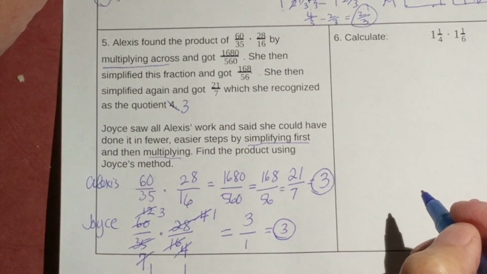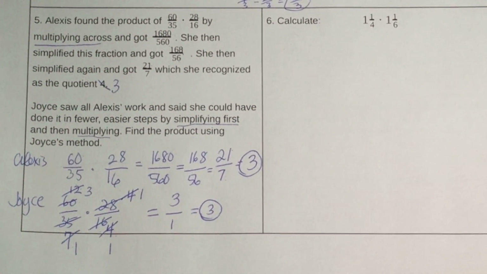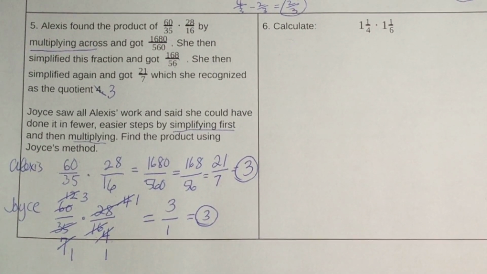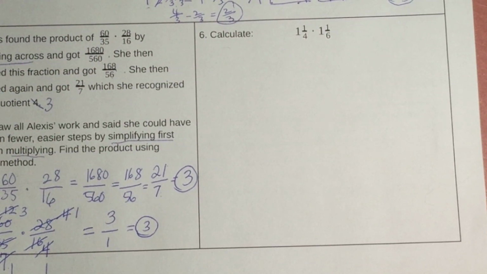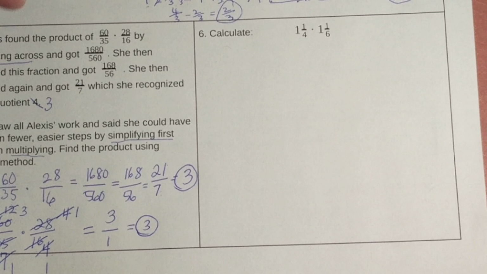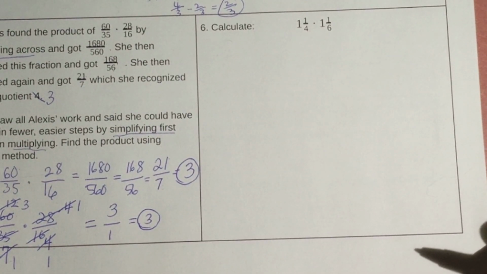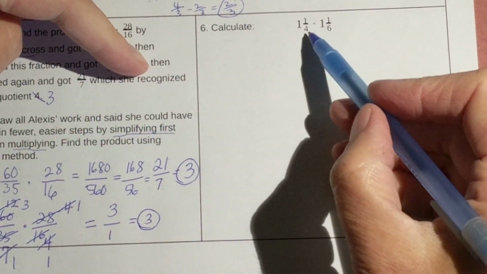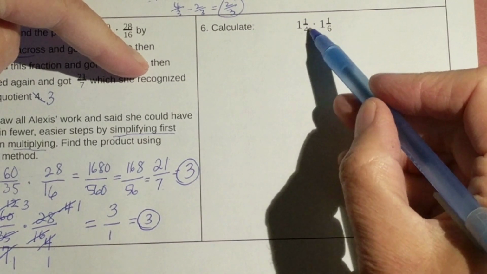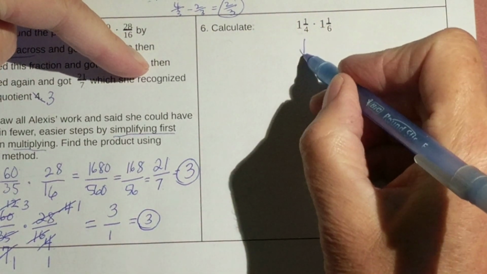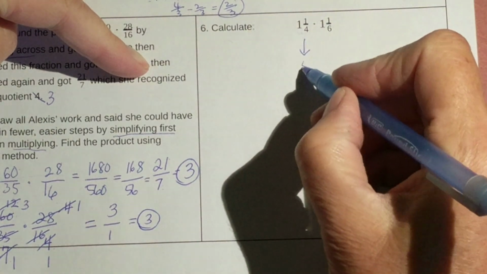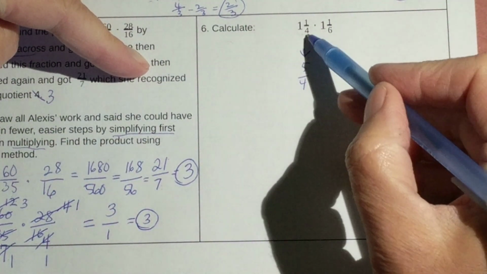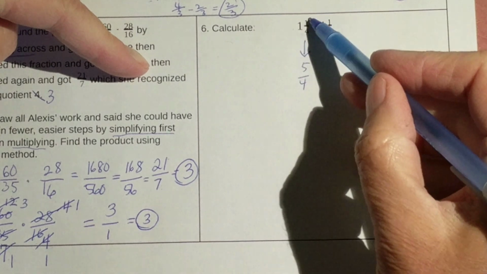Then we're going to go over to number 6. Let's see if I got this centered over here. So number 6, how do I calculate the product of two mixed numbers? Well, with multiplying fractions, you have to multiply across, and you can't multiply across if it's not a fraction, so we need to convert this to a fraction. So this is 4/4 and 1/4, 5/4. Or like some of you know, you multiply 4 times 1 is 4, plus 1 is 5.